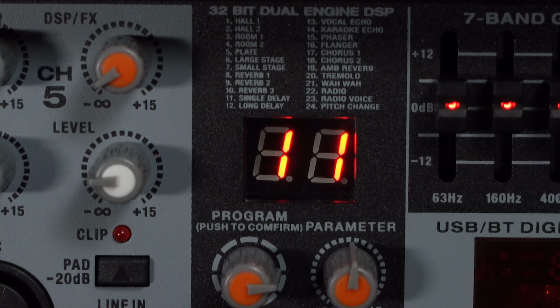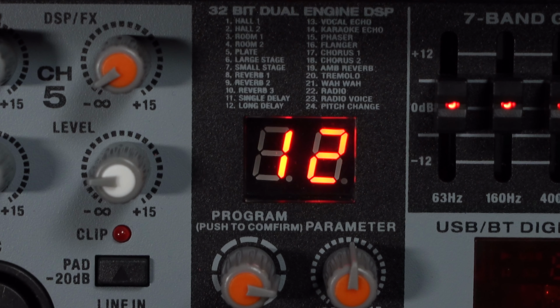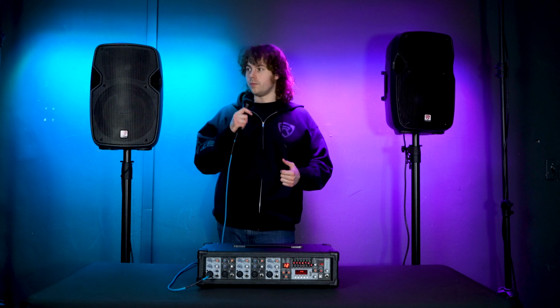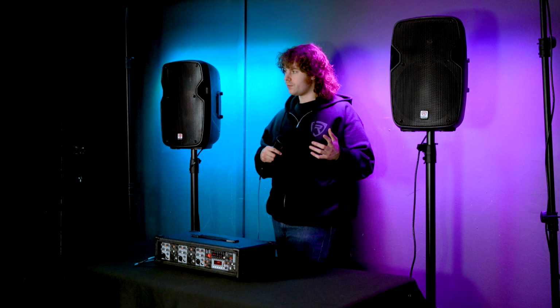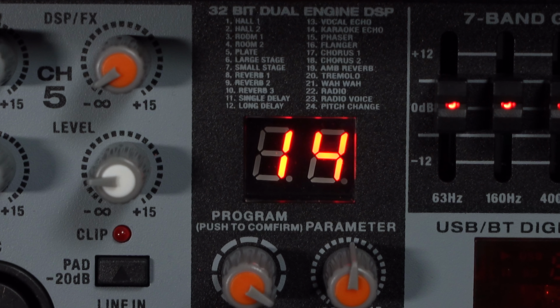Next we have number 11, which is the single delay. Now you hear my voice being delayed between each speaker, which is really cool. And then we have a long delay on number 12. Next we have effect 13, which is a vocal echo. Then we have a karaoke echo on number 14.